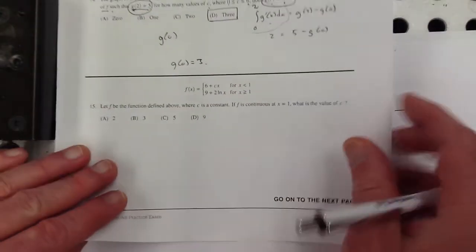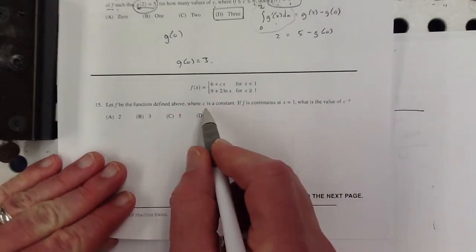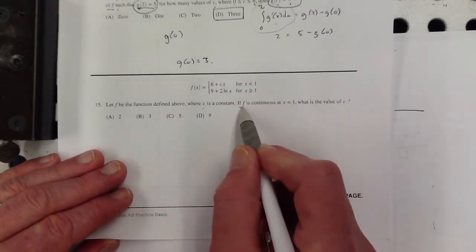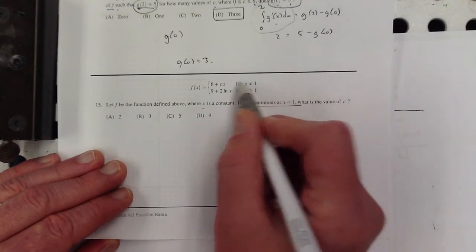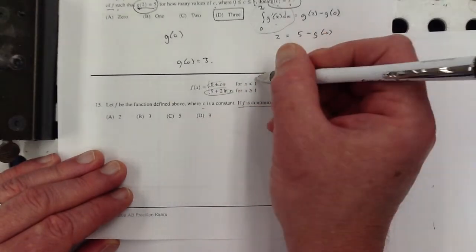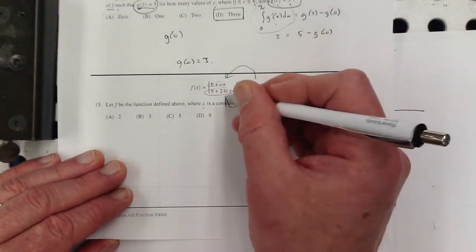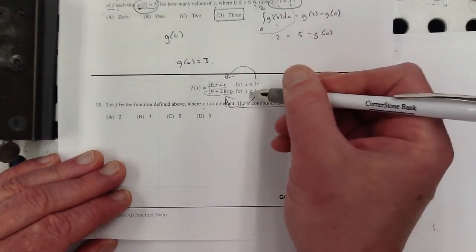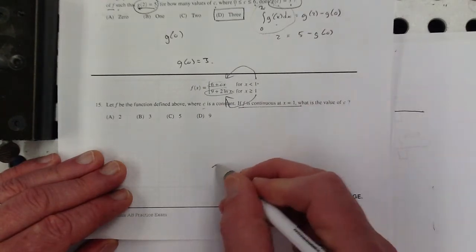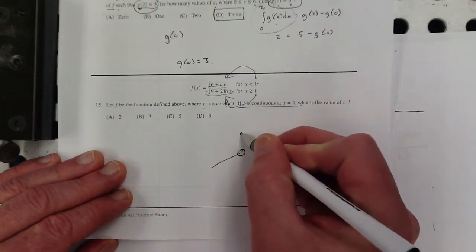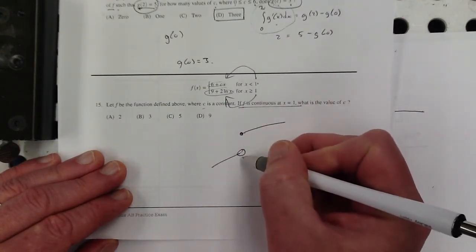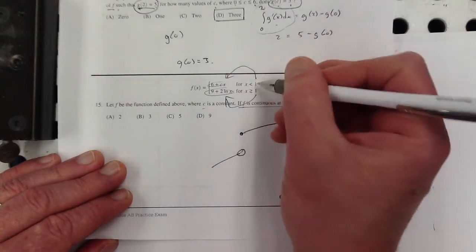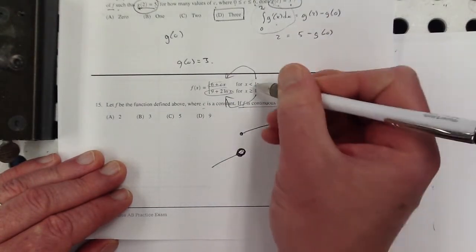Number 15. Let f be the function defined above, where c is a constant. If f is continuous, these two pieces have to link up. That means if I plug a 1 in this and I plug 1 in this, I've got to get the same thing. If you're wondering, wait a minute, how come you're plugging 1 in that? There's no equal sign there. Well, I'm seeing if the open circle part and the closed circle part link up with each other. So even though this is the open circle part, I need to know where the open circle is.